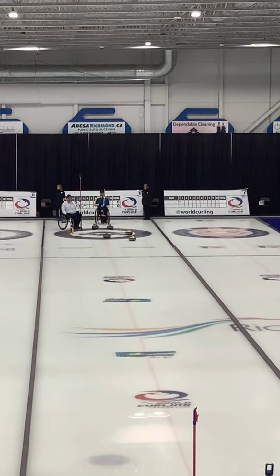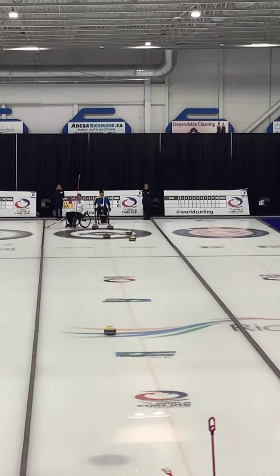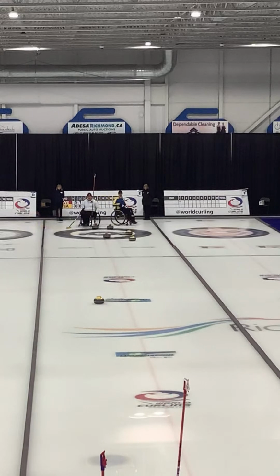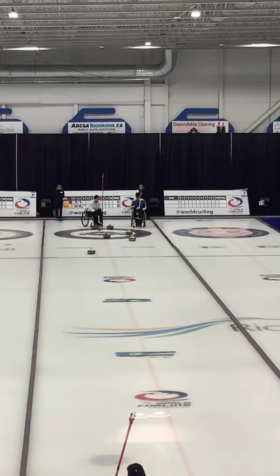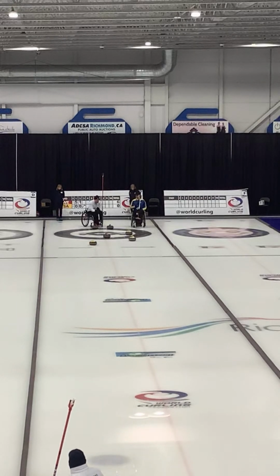Even if you half tuck this one in, full 8 foot, all the way to top button is the tolerance you're looking for on this shot. Line's looking good. Room past that top guard. Needs to slow down.